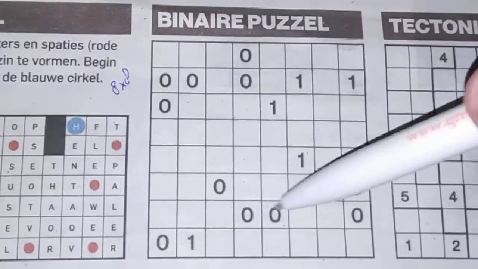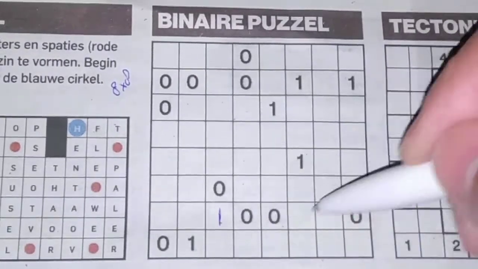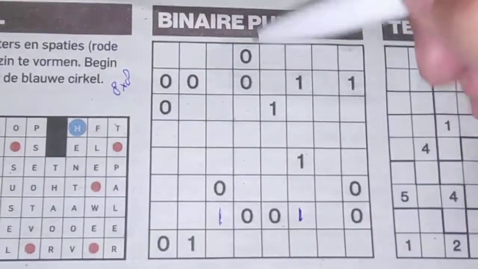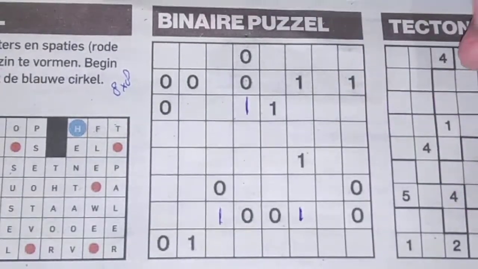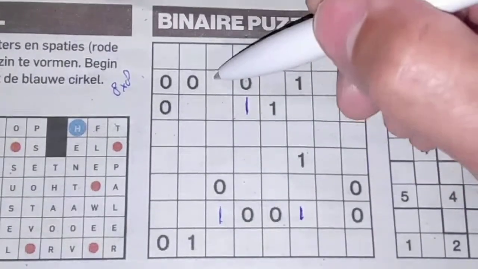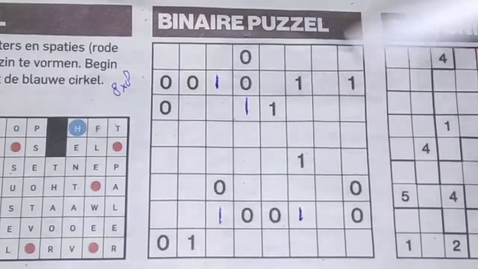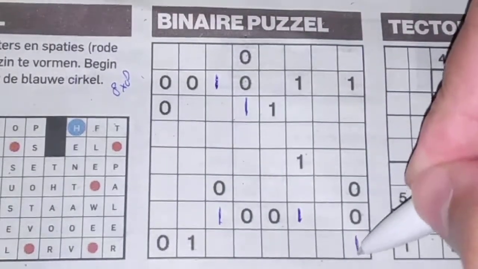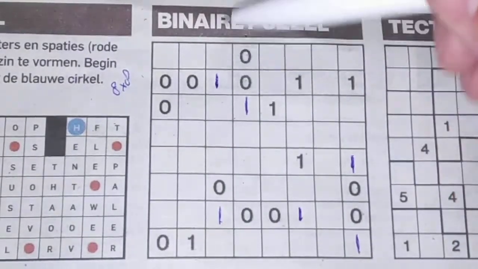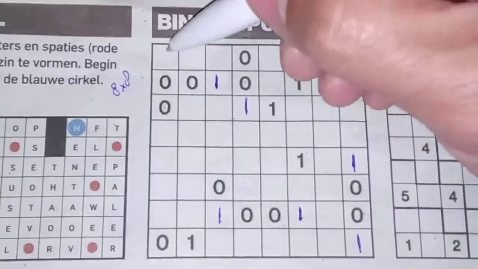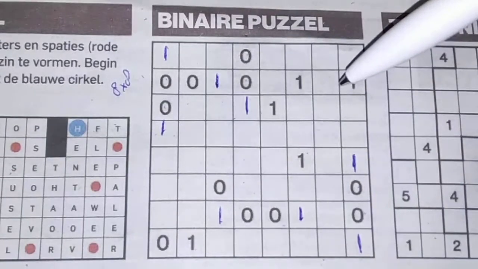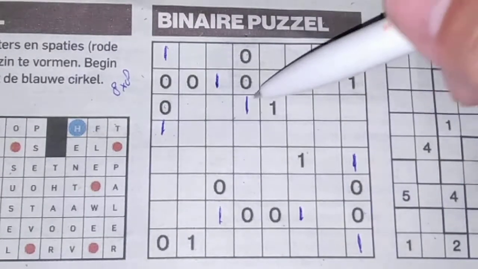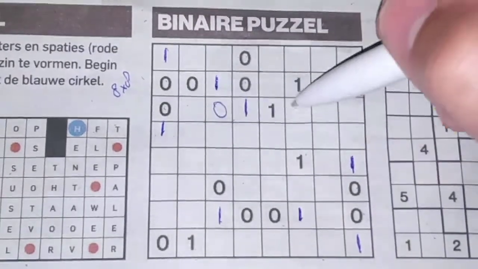With here a double O, here one, there one. A double O, here one, there one. Then double one, here an O, there an O.